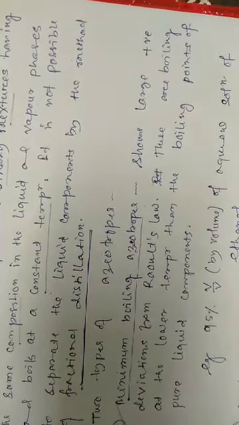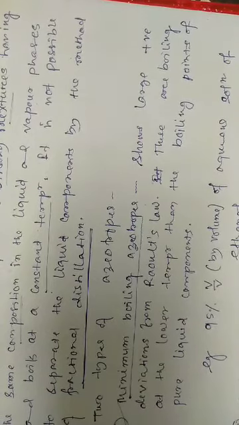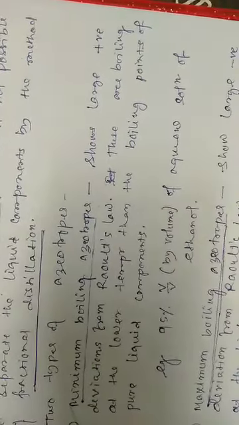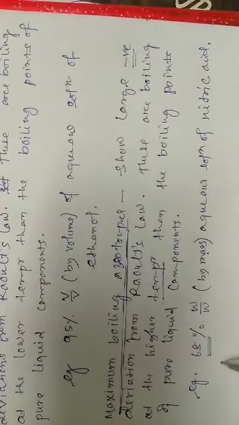So azeotropes are classified into how many types? Two types: minimum boiling azeotropes and maximum boiling azeotropes. Minimum boiling azeotrope is showing positive deviation from Raoult's law, and the maximum boiling azeotrope is showing negative deviation from Raoult's law. So this is about the azeotrope.